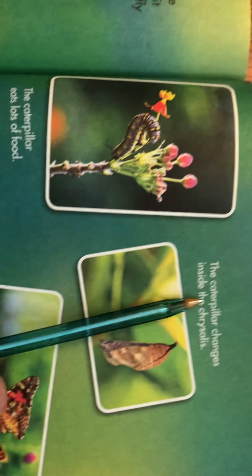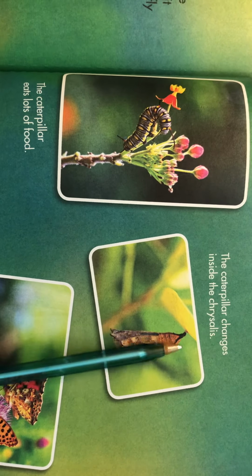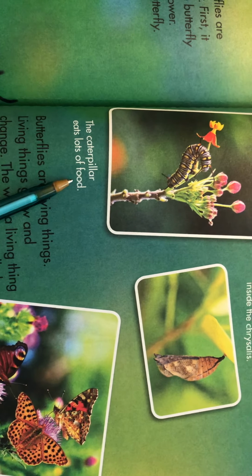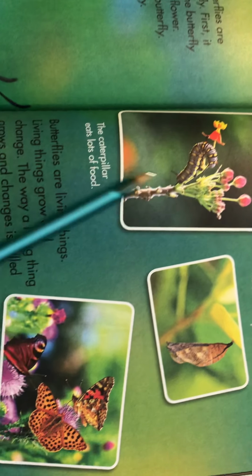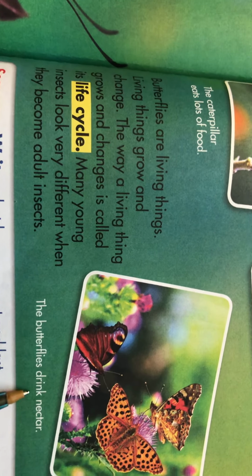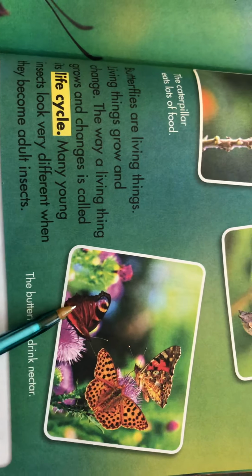Then it says, the caterpillar changes inside the chrysalis. This must be a chrysalis. The caterpillar eats lots of food. Here's the food that it's eating. The butterflies drink nectar. He's drinking the juice out of the flower.